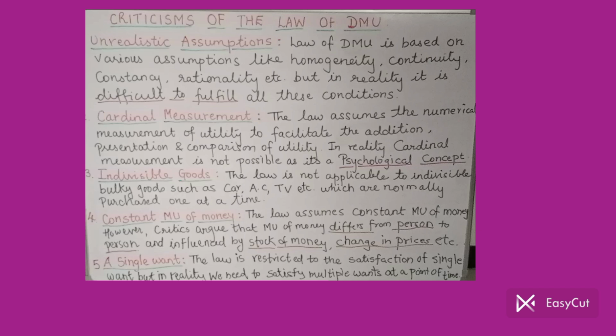Now next point number 4, constant MU of money. This law assumes that marginal utility of money remains constant. But in practice, in reality, it's not possible to have constant MU of money. Now, here the critics argue that MU of money differs from person to person, and this is also influenced by the stock of money a person has, as well as changes in the prices of a commodity.